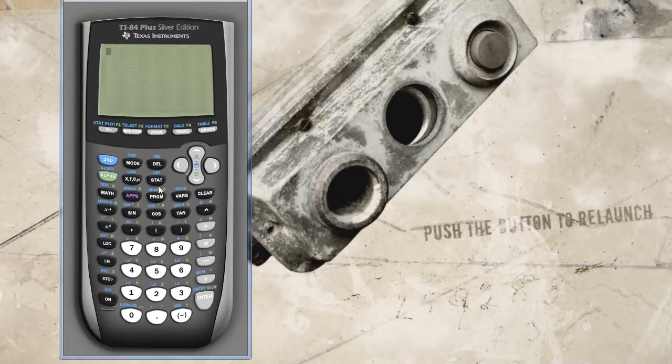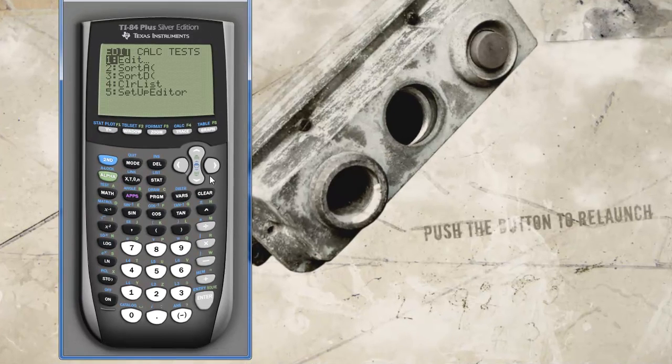For the two-proportion z-test, STAT, TESTS, two-proportion z-test, x1 was 74 out of 100, then we had 66 out of 100, and we said greater than, and calculate.